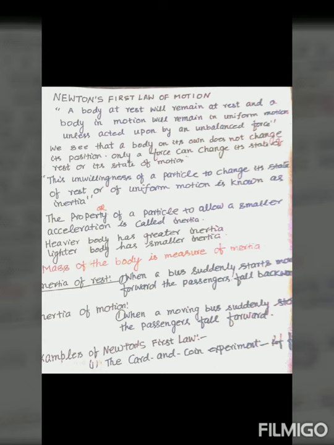Now come to the types of inertia. Newton's first law of motion defines force as well as inertia. There are two types of inertia: the inertia of rest and the inertia of motion. The definition is very simple. A body at rest will remain at rest unless acted upon by an unbalanced force. This is for inertia of rest. And a body in motion will remain in uniform motion unless acted upon by an unbalanced force. This is the definition of inertia of motion.